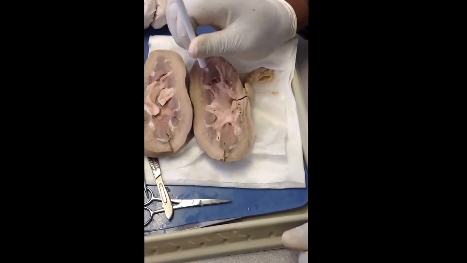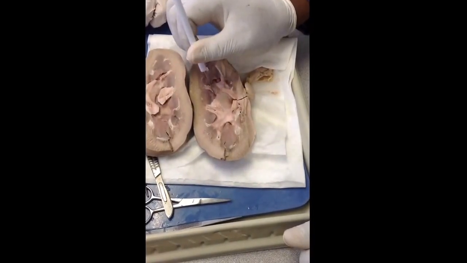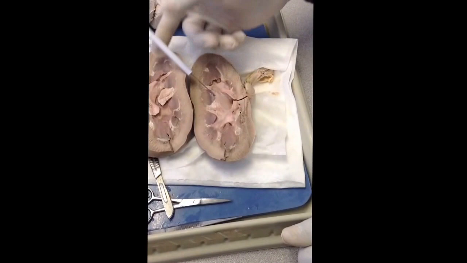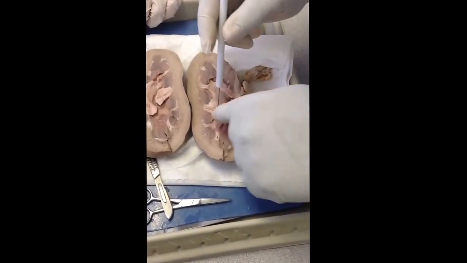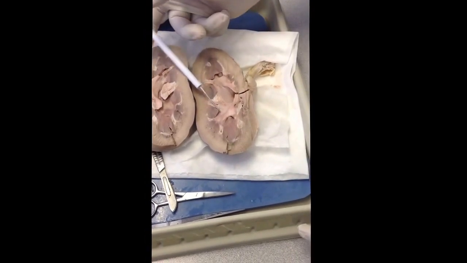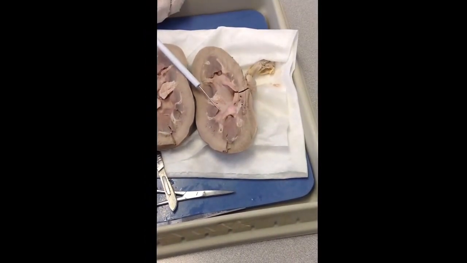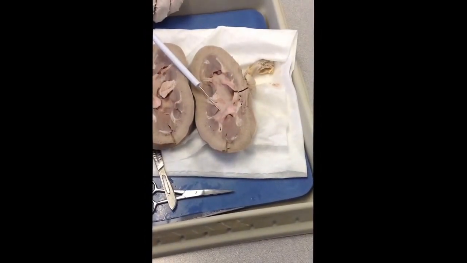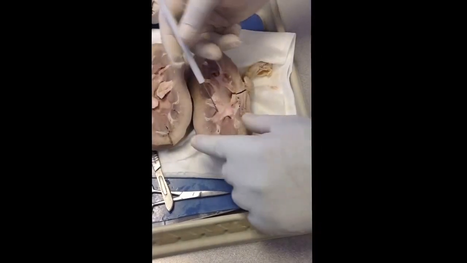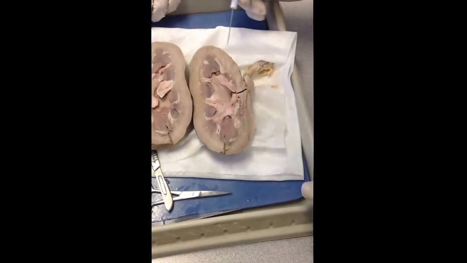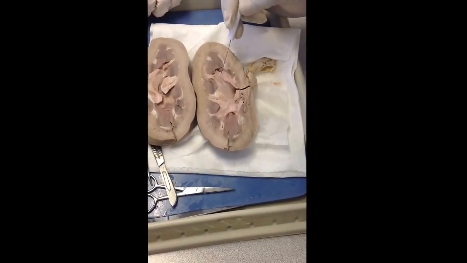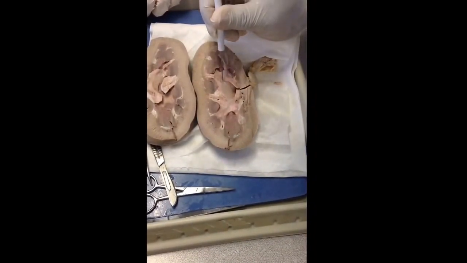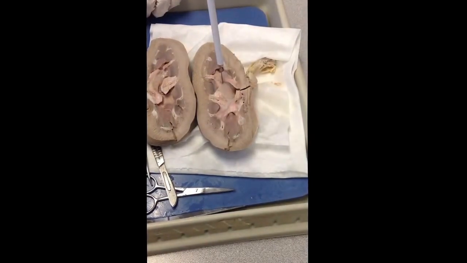If I put a pin right here, what is the structure? Minor calyx. Same thing if I do that. You see, it is next to the papilla. What structure is that? Minor calyx. So you see one minor calyx, another minor calyx. If I put this pin right here, what is that?